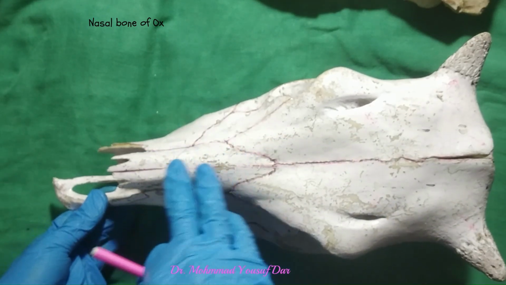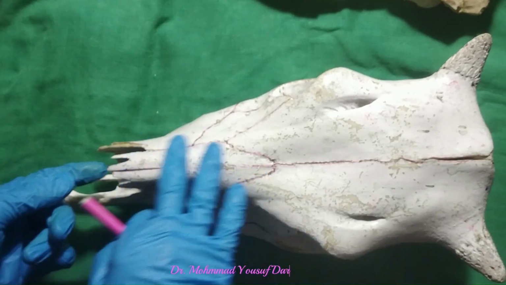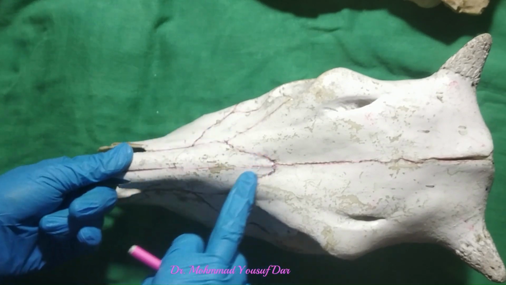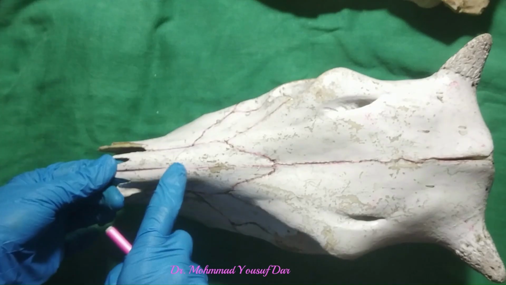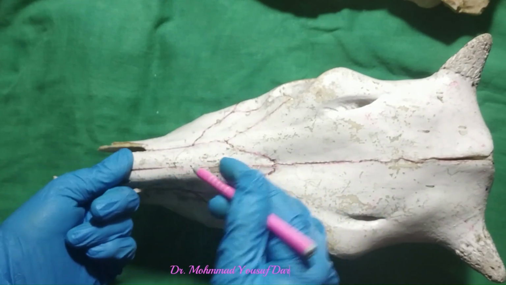and it forms the roof of the nasal cavity. So this is the nasal cavity, and this nasal bone forms the roof of the nasal cavity. Each nasal bone has two surfaces.